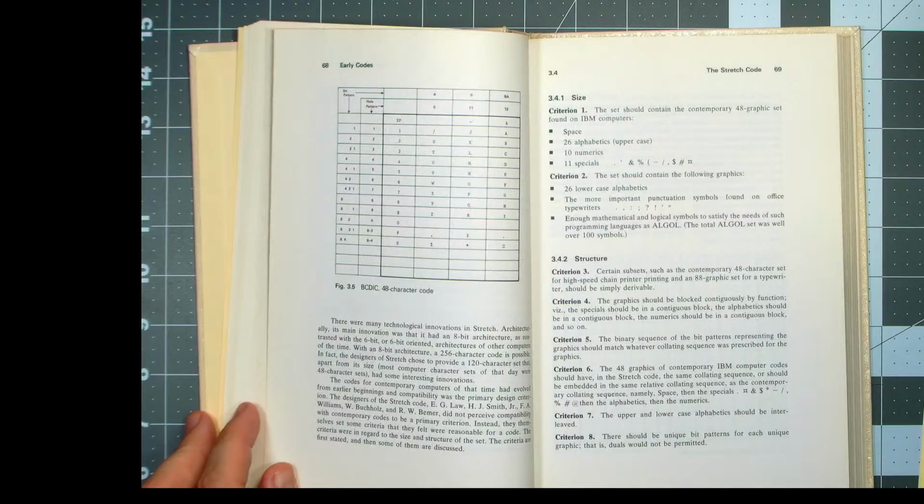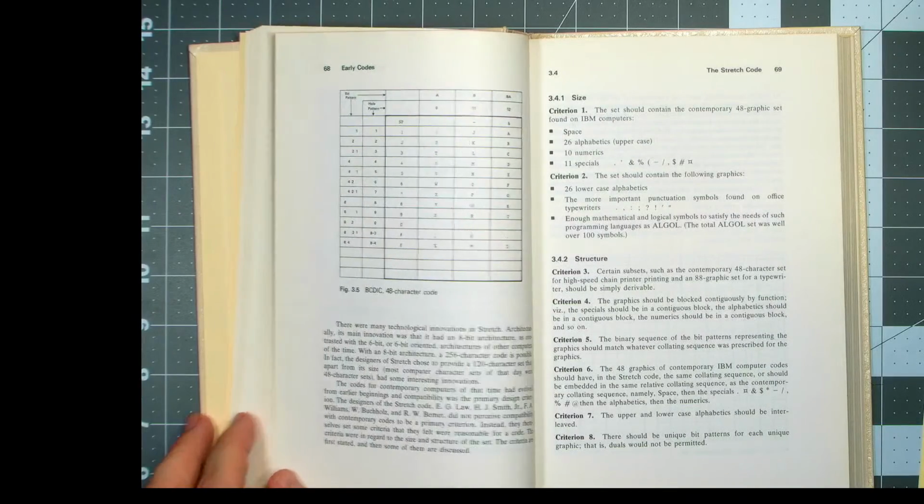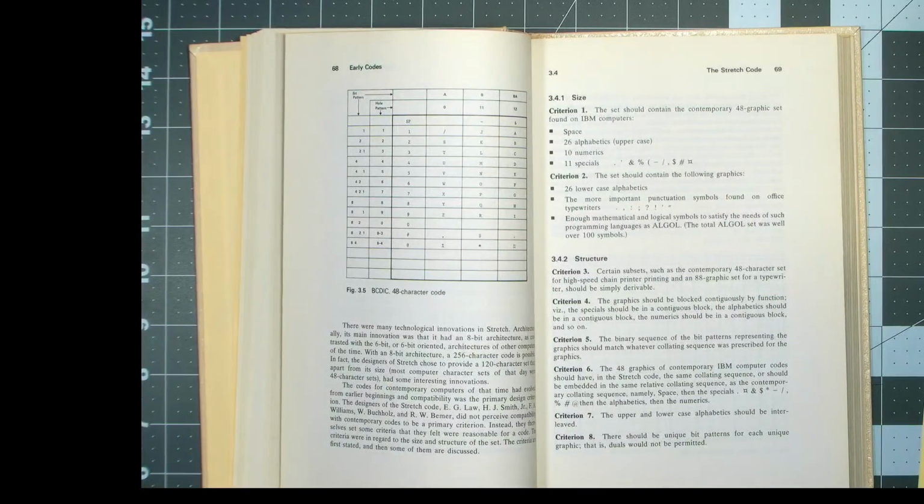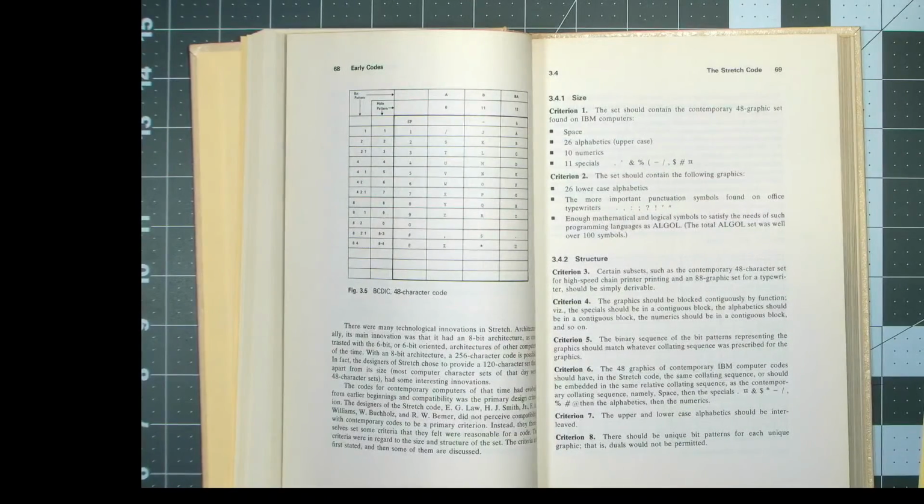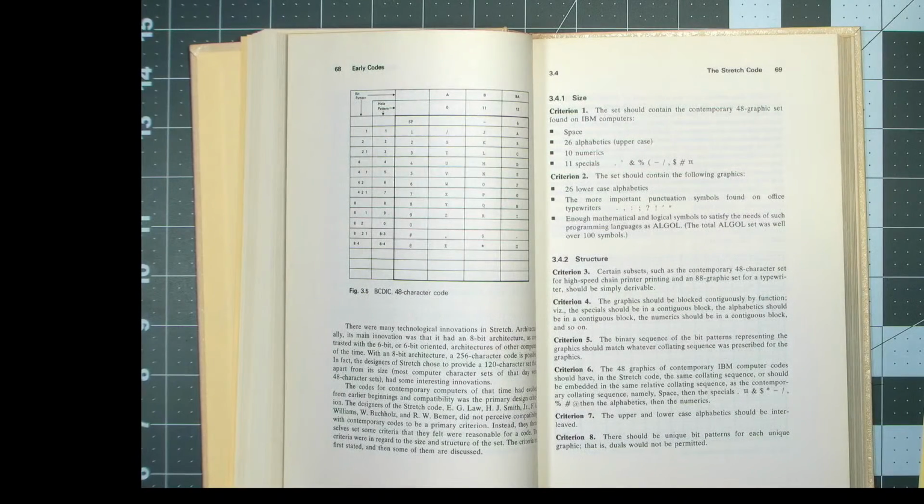This is about the IBM Stretch. An 8-bit architecture machine with 256 character code possibility, though they only had a 120 character set.